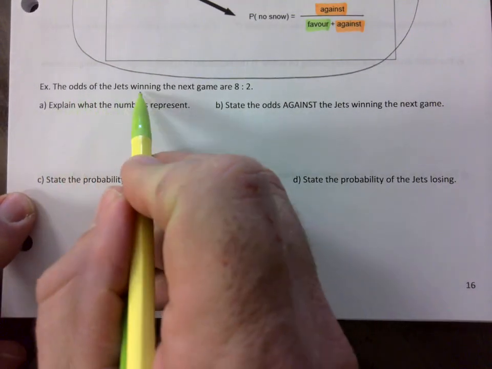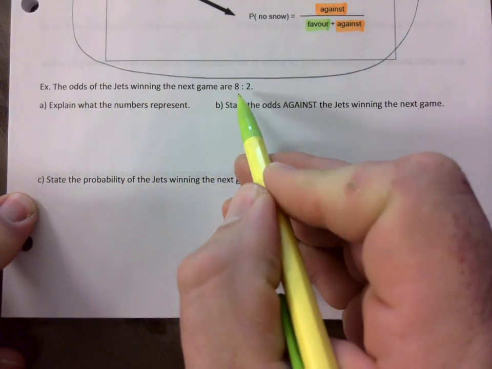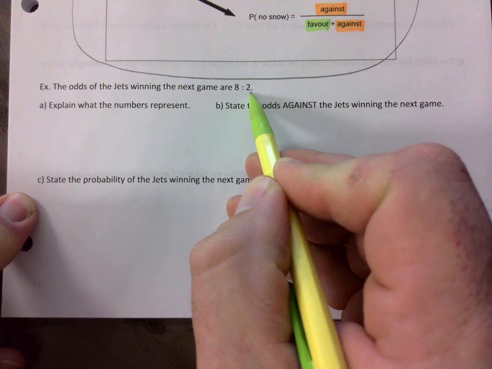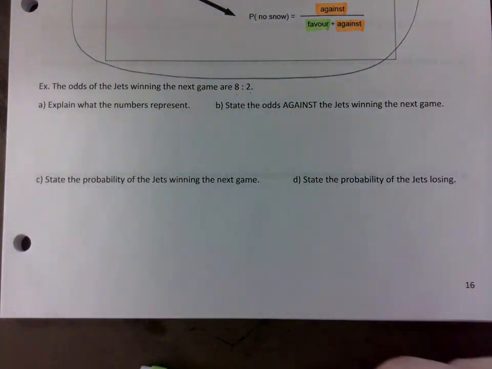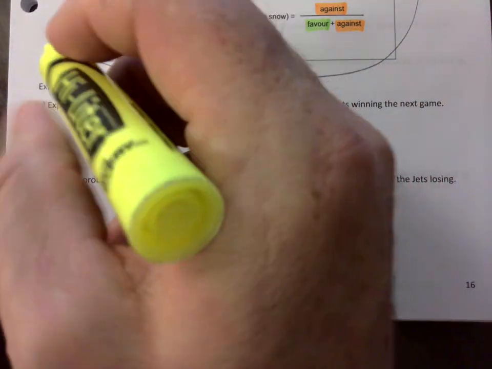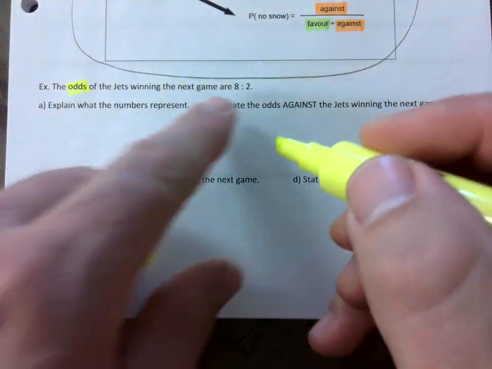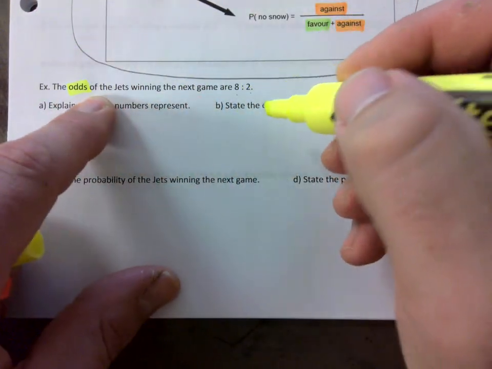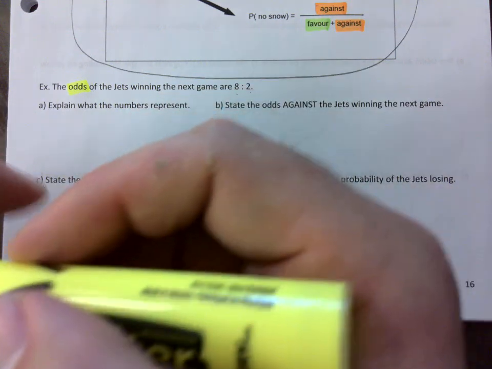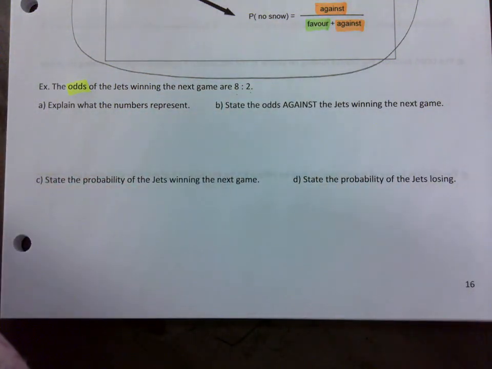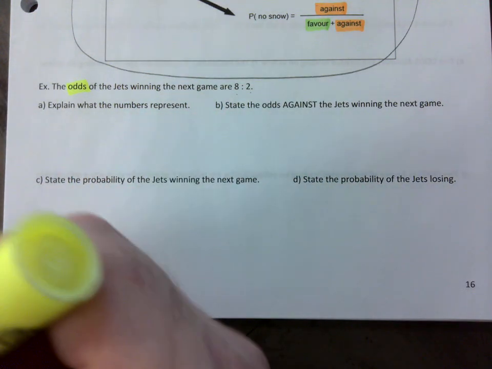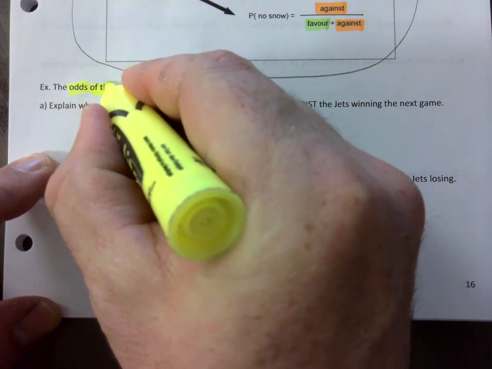The odds of the Jets winning the next game are 8 to 2. And here are some important key words. Odds, obviously we know these are odds because of the colon. But what comes next? Of the Jets winning. This is important. Of the Jets winning.